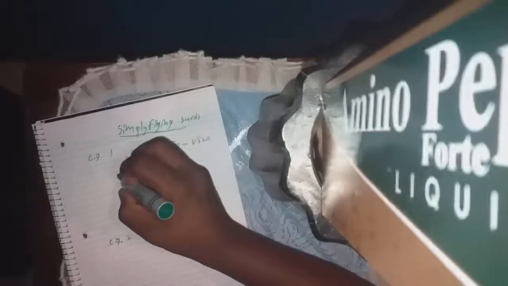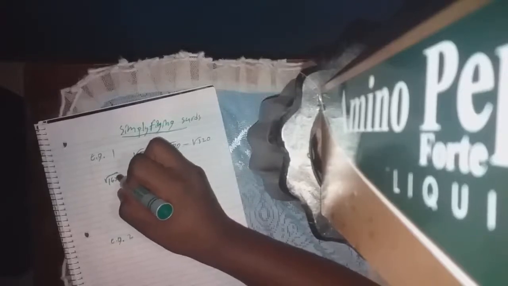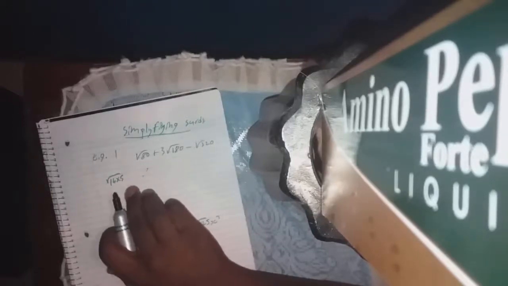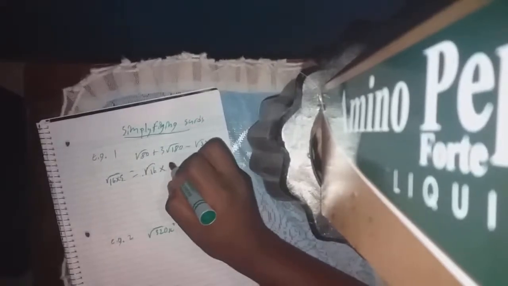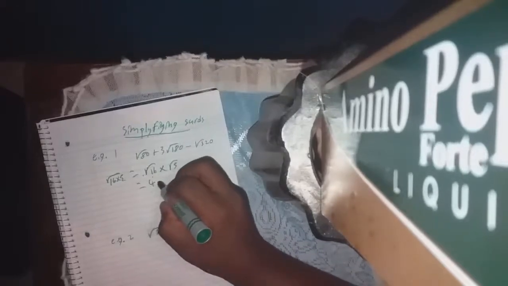So for example, root 80, we could express 80 as 16 times 5, so we could say the square root of 16 times 5, the highest possible square number times the other number to get back to 80, and we could rewrite this as root 16 times root 5. Now root 16 is 4, so this becomes 4 root 5.